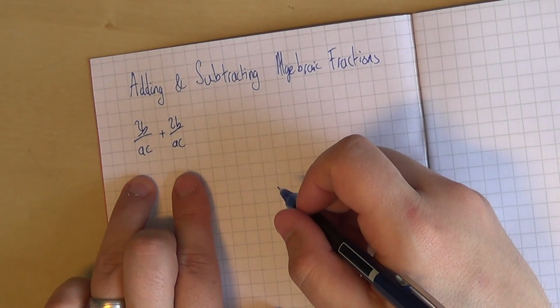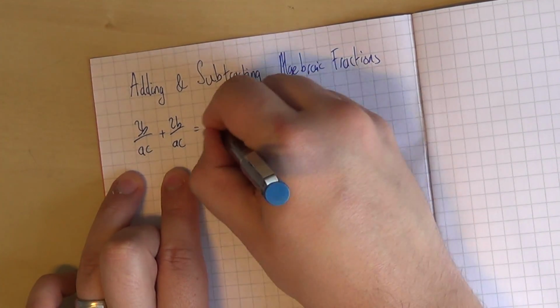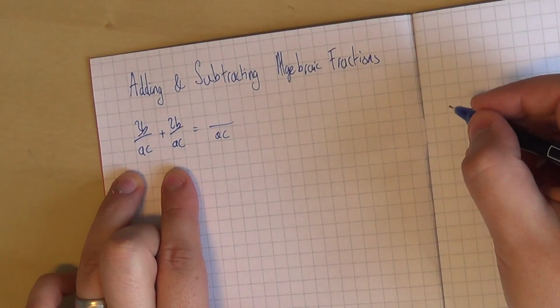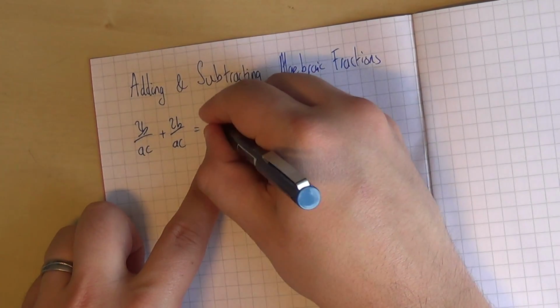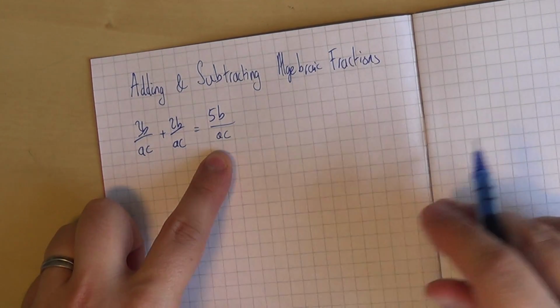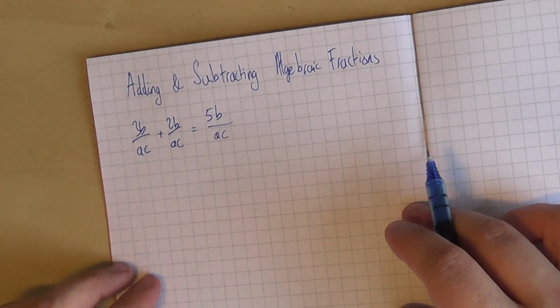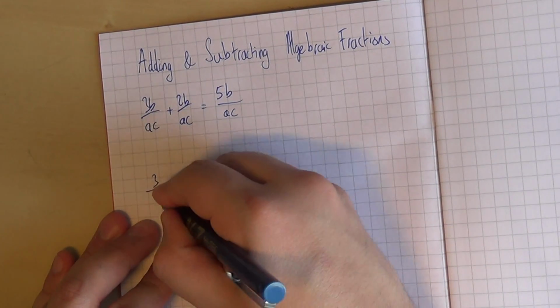Here we've got denominators of AC, which means you already have a common denominator, so we know that our answer is going to be something over AC, and here we got 3b added to 2b, which gets us 5b all together, and that's a very straightforward case of adding fractions. We have a common denominator, so we add the numerators, job done. Slightly trickier is something like this.